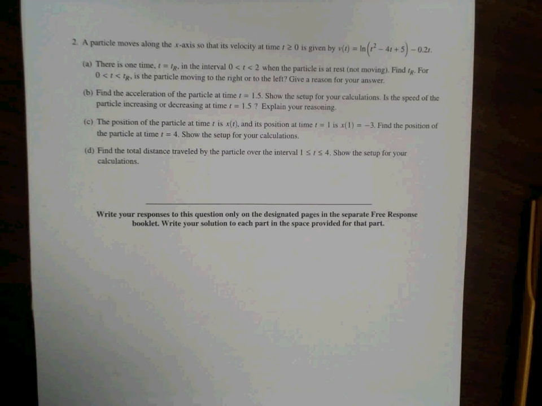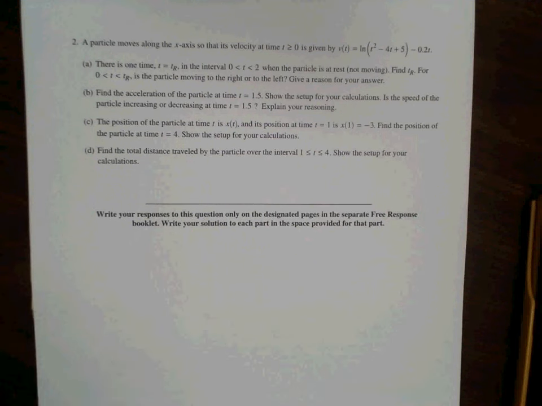All right, number 2 on the 2024 free response release date items from the AP calculus test. A particle moves along the x-axis, so its velocity at time t greater than or equal to 0 is given by v of t equals ln of (t squared minus 4t plus 5) minus 0.2t. There's one time t equals t sub r in the interval from 0 to 2 when the particle is at rest, not moving. Find t sub r.